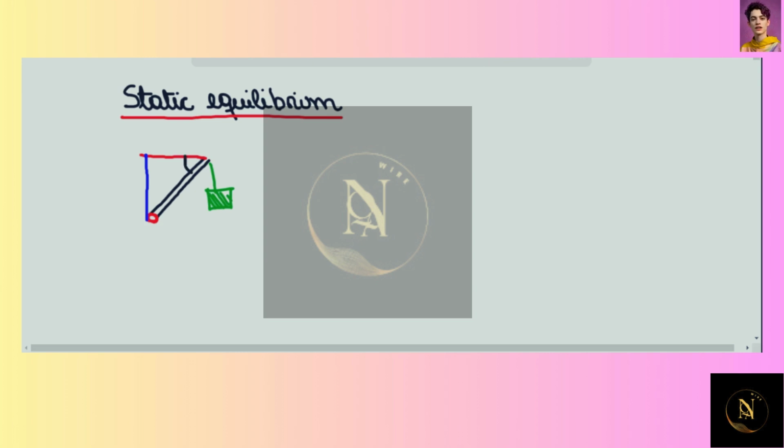Let's say that this angle here is theta. So for an object to be in static equilibrium, we need that the sum of the forces over the object be equal to zero. That must be true. And also the sum of the torques that act on the object must be equal to zero. The first condition guarantees that the center of mass of the object won't move, and the second condition guarantees that the object will not rotate around the pivot.